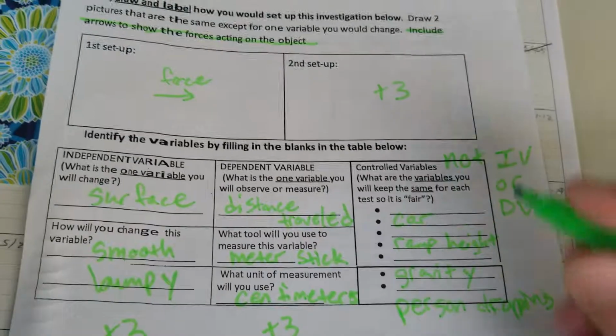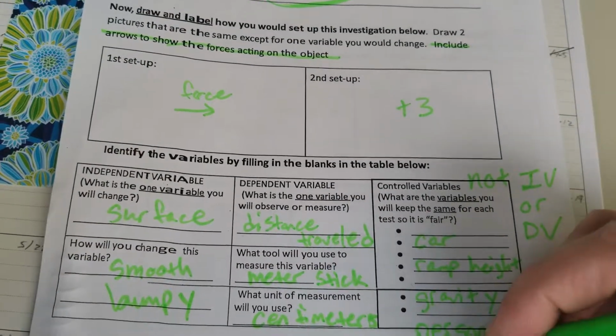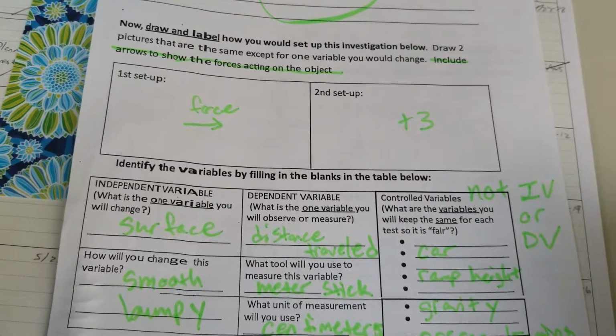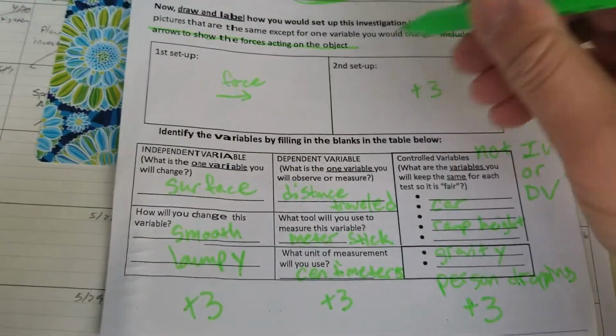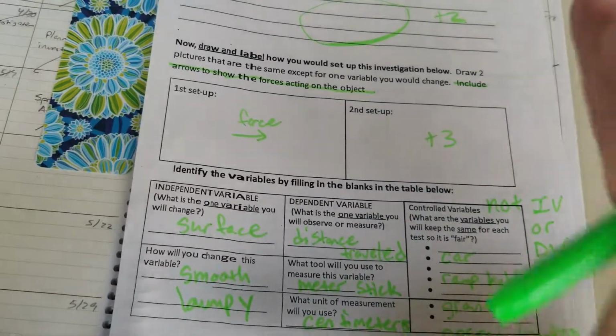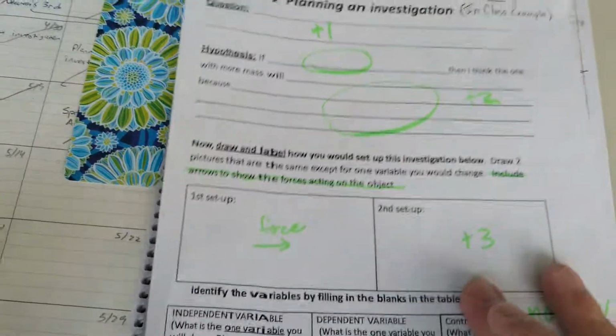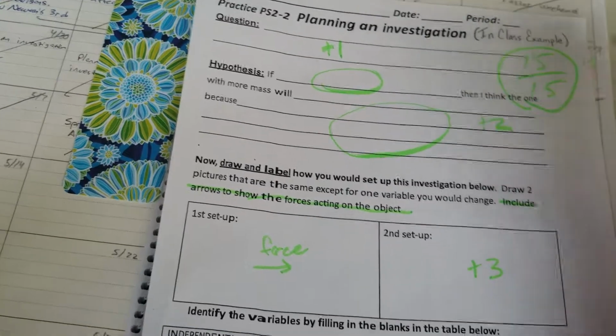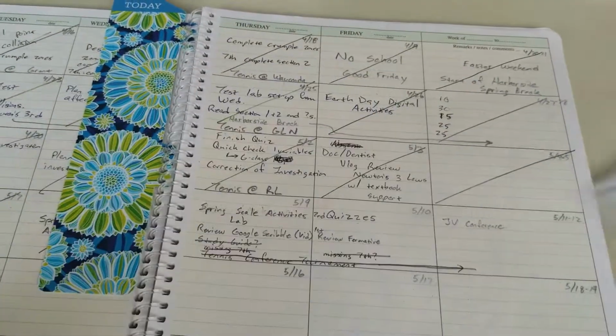The person dropping. This was worth 3 points as well. It will be worth 3 on the test again, but it was possible to get a couple bonus points there. Also possible to get a couple bonus points here on the formative, just on the formative. And so this was 15 total points. And your test will be similar.